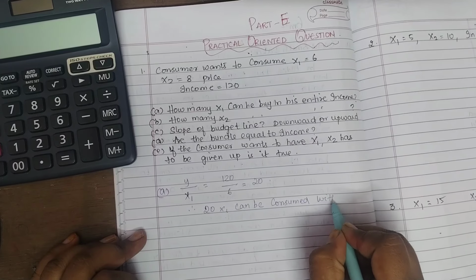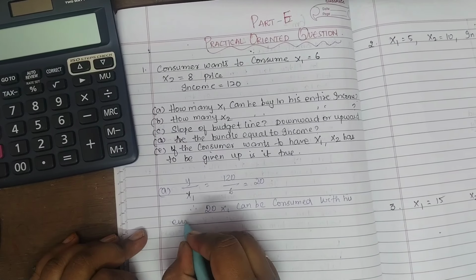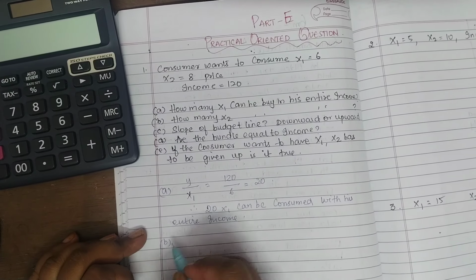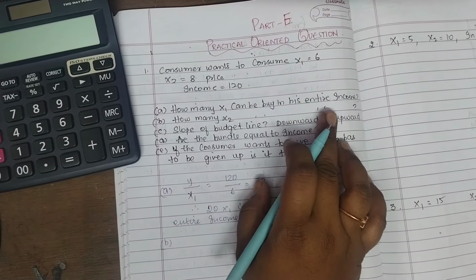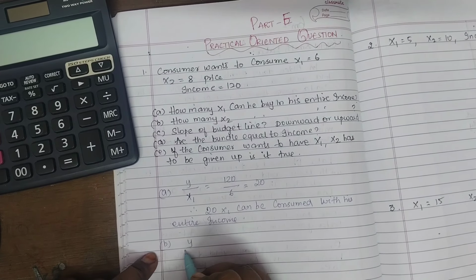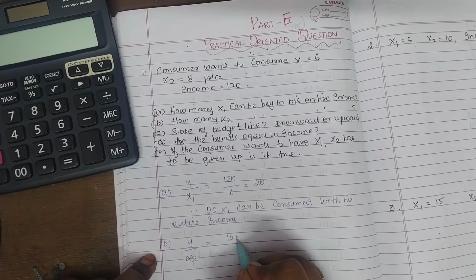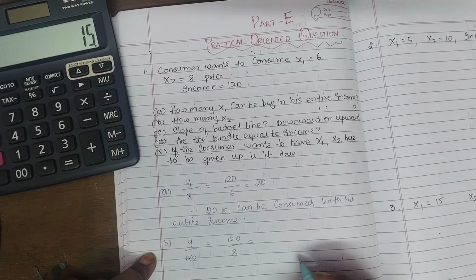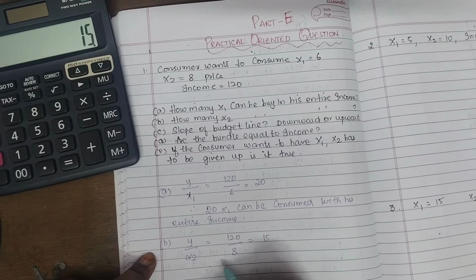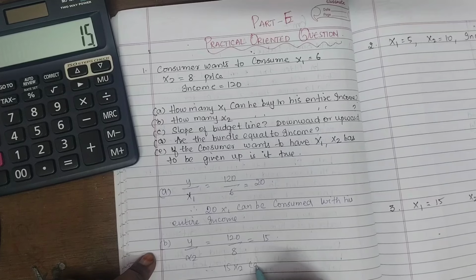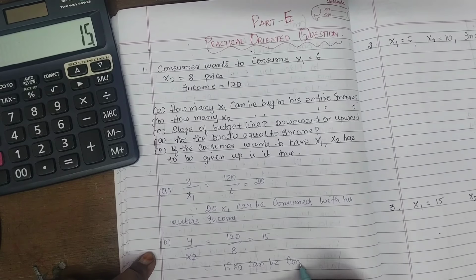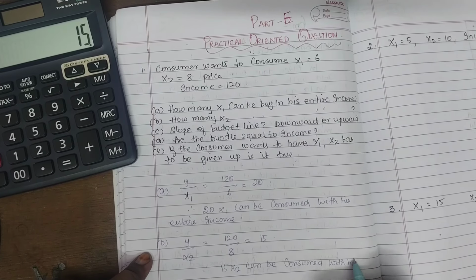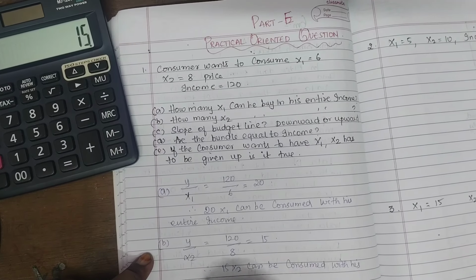with his entire income. Okay, next one, B. How many x2 can he buy with his entire income? So income divided by price of x2, 120 divided by 8, 15. So you have to write 15 x2 can be consumed with his entire income.